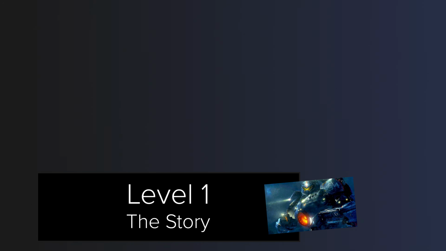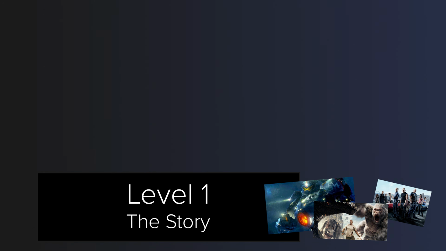No, okay, here is the simplified version. Level 1, this is the surface level, the story itself, the plot, the events happening on screen or on the page. So if levels 2 and 3 are often going to end up being about the subtext, then level 1 is the text. My favorite example maybe of a level 1 story is Pacific Rim. Or you could go, Rampage or any number of Fast and Furious movies, that sort of thing. More on that in just a bit.